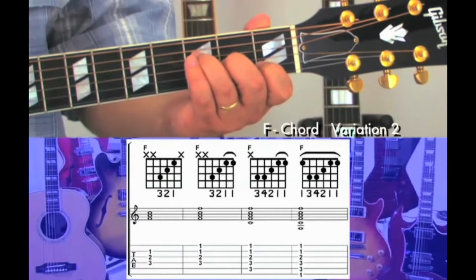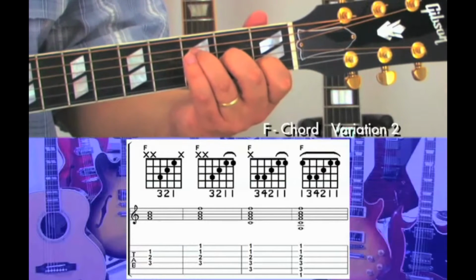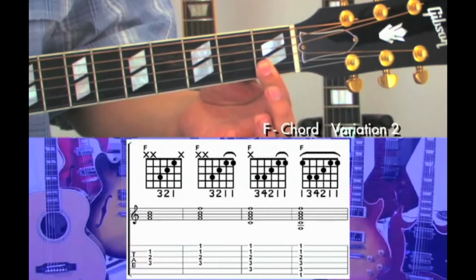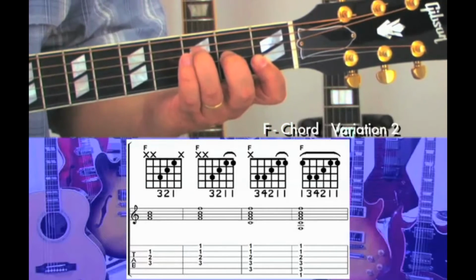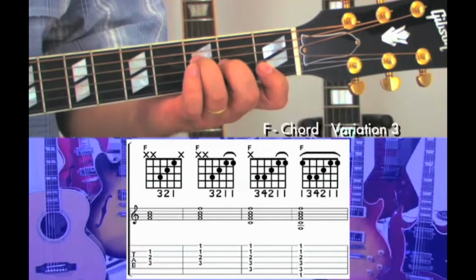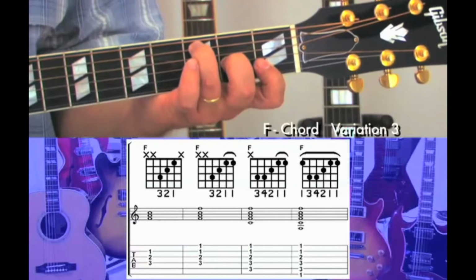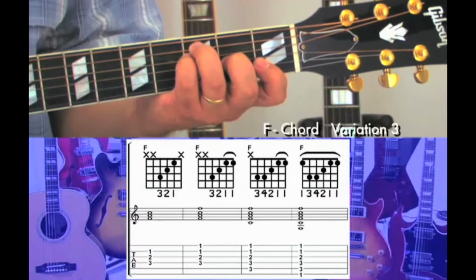Here we are adding the first string first fret F note to variation 1 by barring the first finger across the first fret on the first and second strings. This is the same as variation 2, but we're going to move the third finger to the 5th string 3rd fret C note, then replace the 4th string 3rd fret F note with the 4th finger.